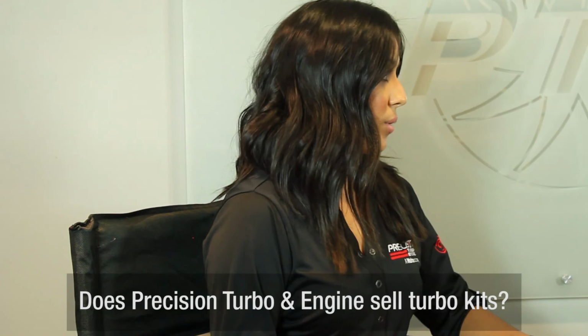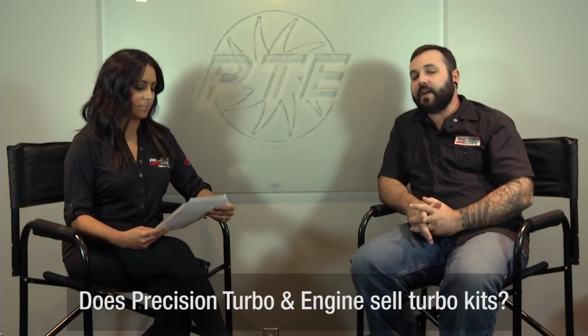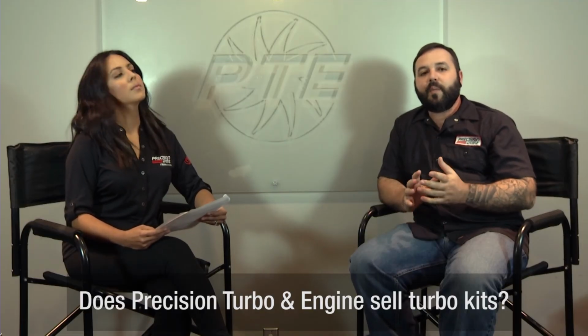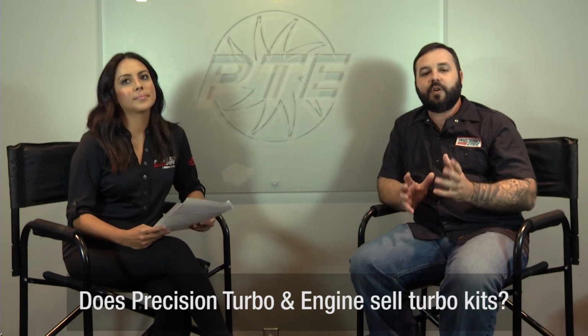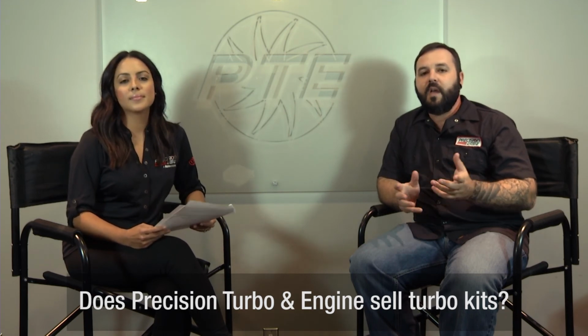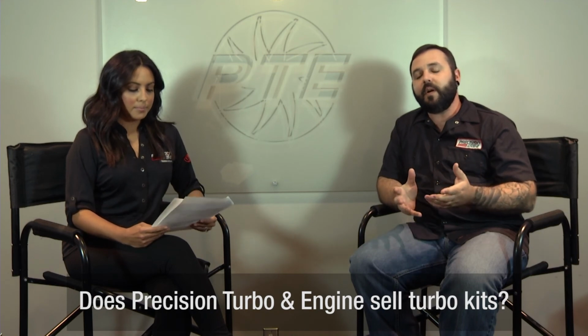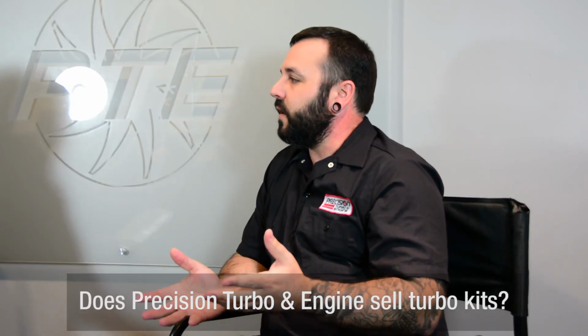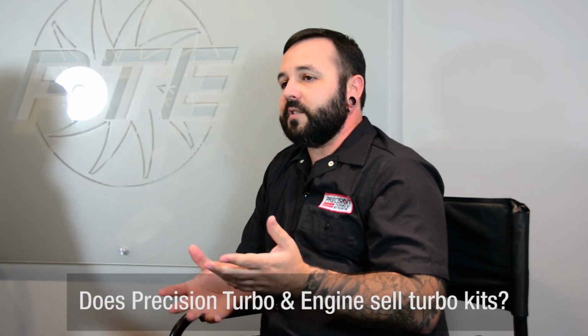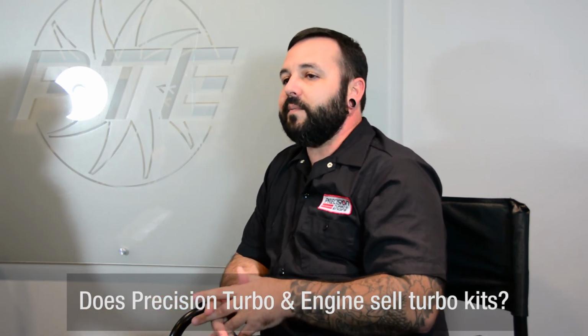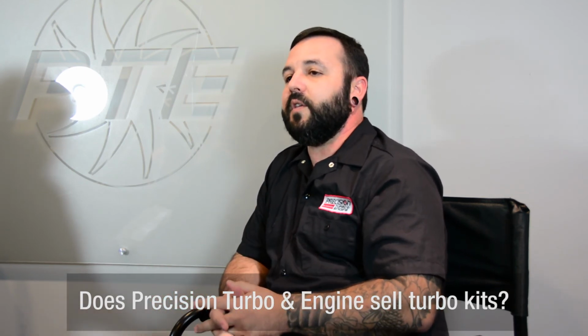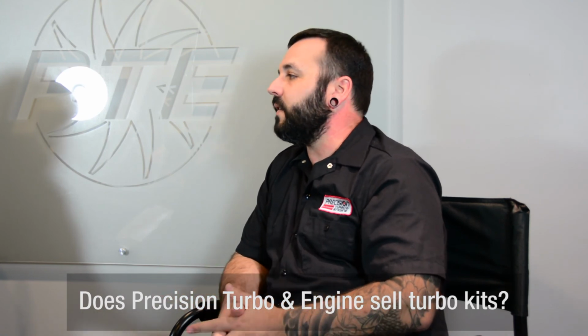Another question we frequently receive is, do we sell turbo kits? So we actually don't. We are a turbo manufacturer. We manufacture the turbos themselves, wastegates, full line of flanges and clamps, as well as some other supporting parts, but we actually don't do a full turbo kit. If any of our customers are interested in a turbo kit, there's a lot of companies out there that use our products in their kits.